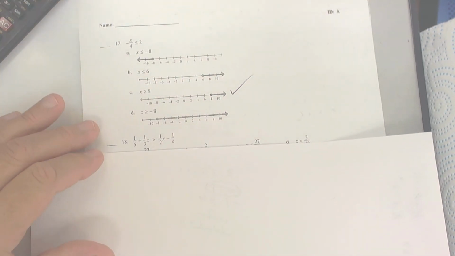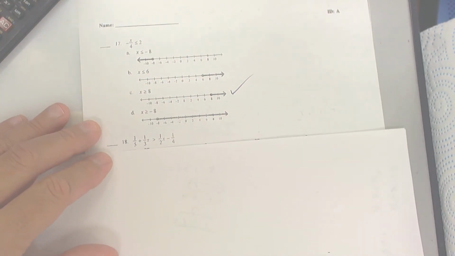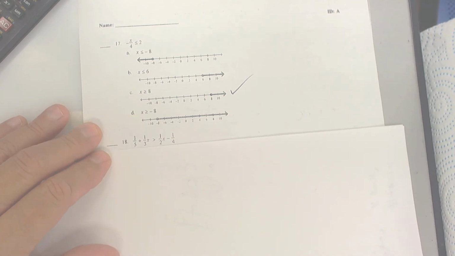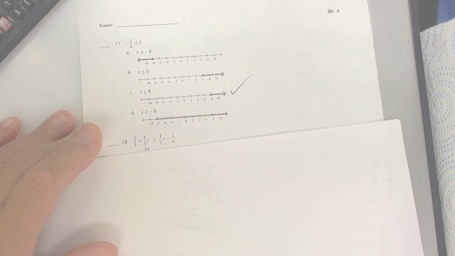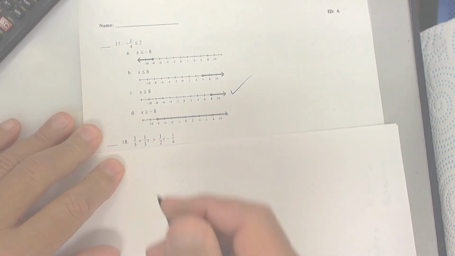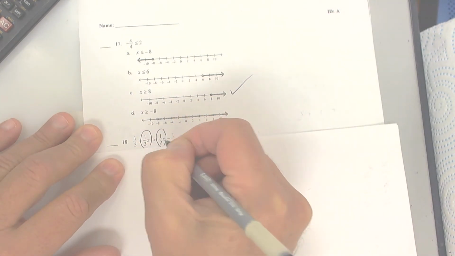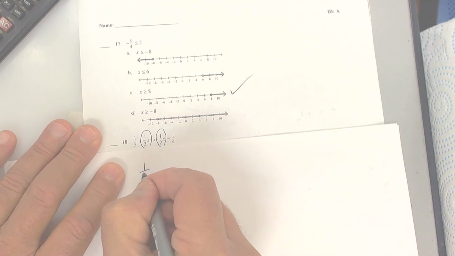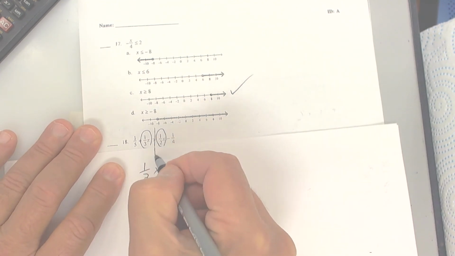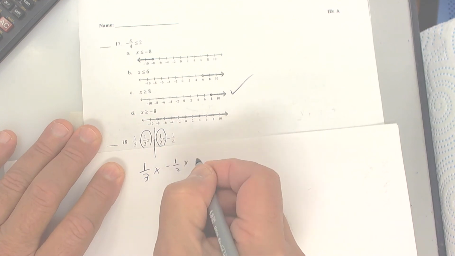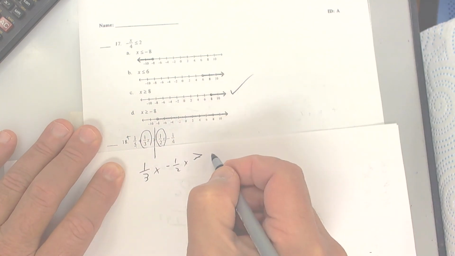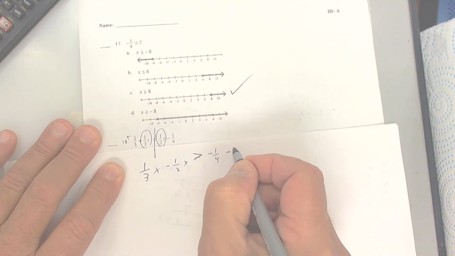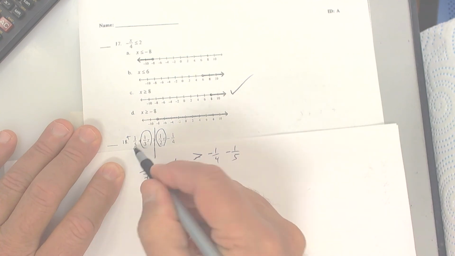This one right here, let me think about this a minute. Okay. Let me see how they have it written. All right, you have x's here, and you have x's here. So the first thing I would do is I would say 1/3 x, and then I would bring this to the other side, so that's going to be minus 1/2 x, greater than or equal to. You're going to bring this one to the other side, it's going to become a minus. So it's going to be 1/4 minus 1/5 when that goes to the other side.